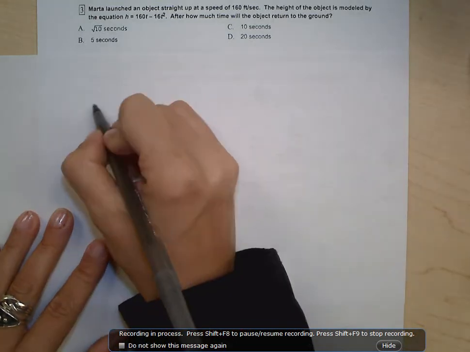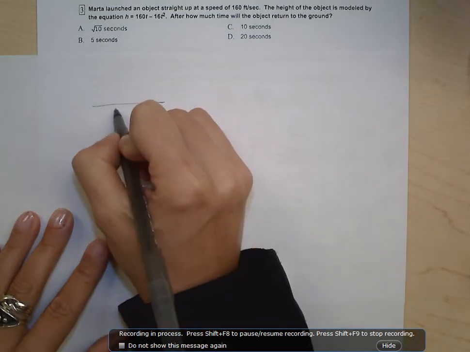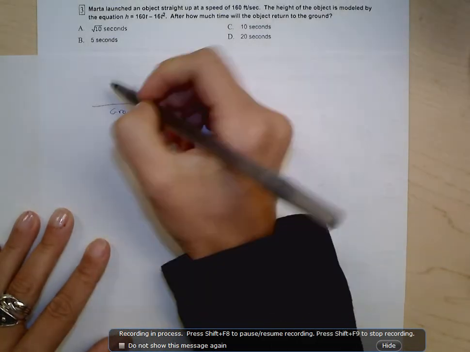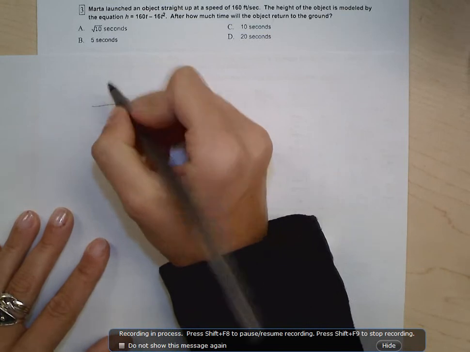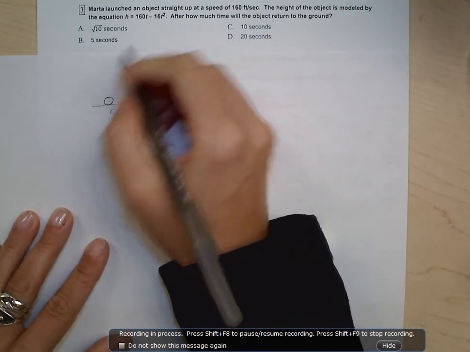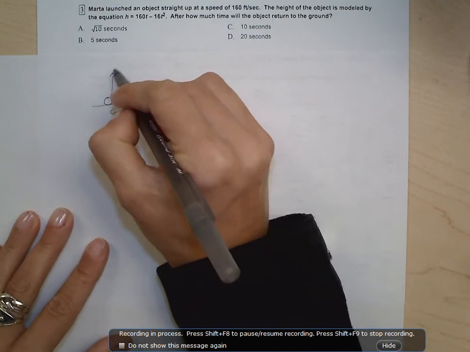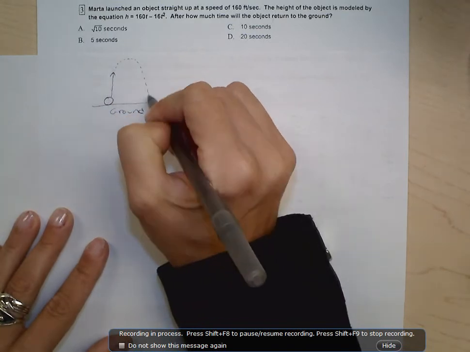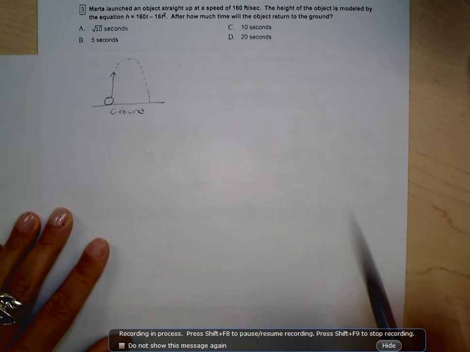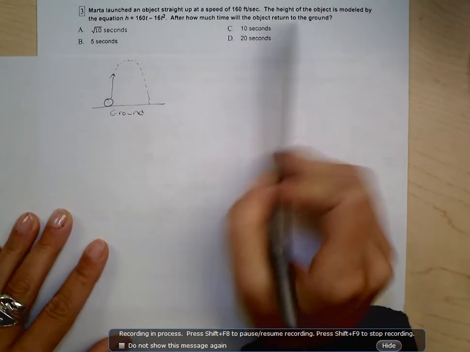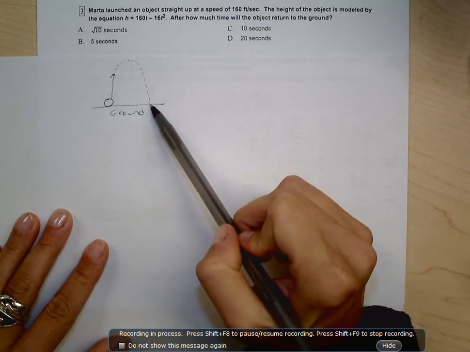So I'm at ground level here. This is my ground, and Marta is launching an object. Let's say it's this ball. She's launching it up in the air, and it's going to take a path like this and land back on the ground. So, how much time will pass for the object to return to the ground?